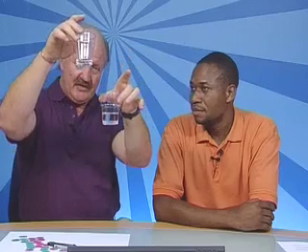No secrets here. These are two solutions of bicarbonate of soda, which is baking soda. We've taken roughly the same amount and dissolved one in a fairly large amount of water, and the other in very much less water. So in other words, the concentrations of those two solutions differ. This is a higher concentration than this one.